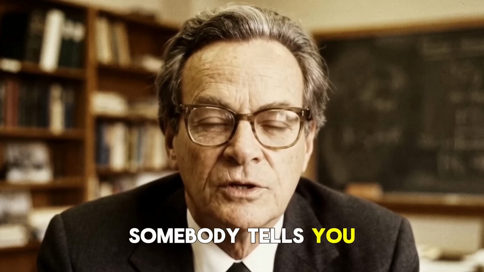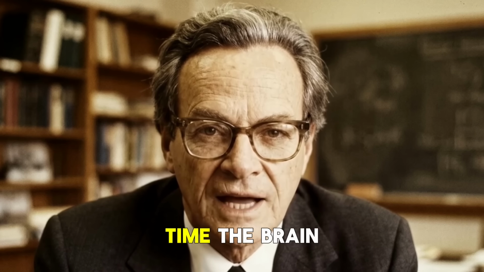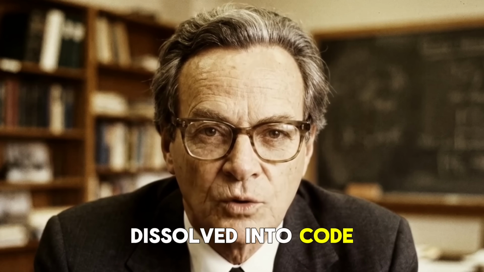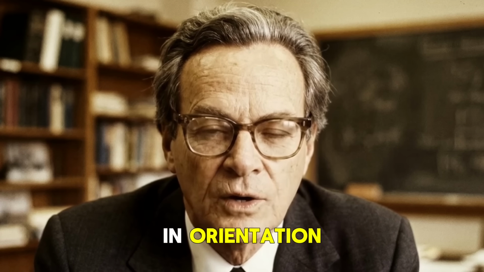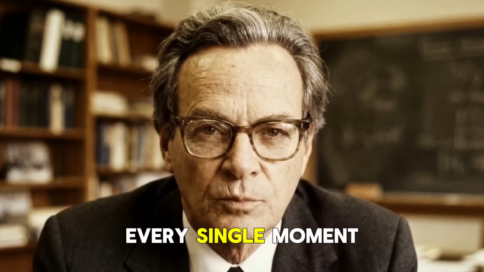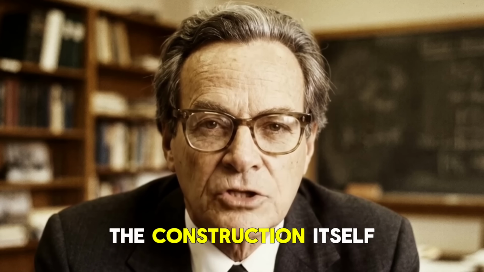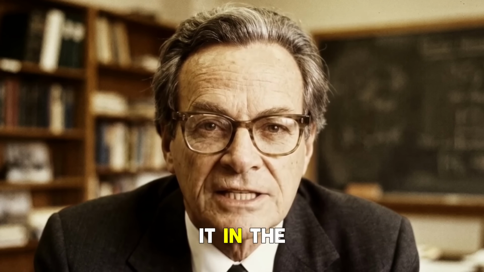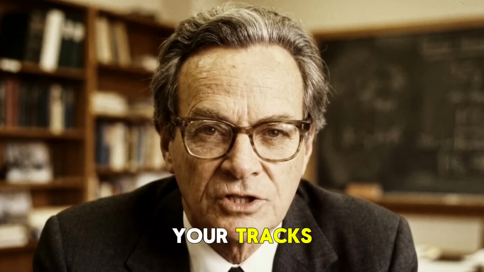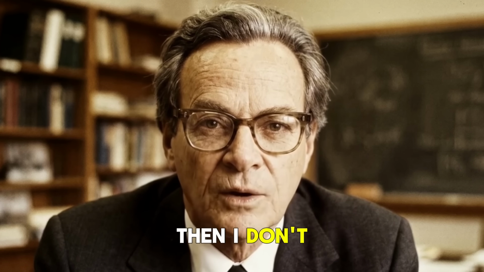The next time somebody tells you your eyes see upside down but your brain flips the image, you can tell them, no, that's not what happens. By the time the brain gets involved, there's nothing to flip. The image is already gone, dissolved into code. What the brain does is not correct an error in orientation. It builds a world, a whole world, from scratch, every single moment of every single day. And it does this so well, so seamlessly, so silently, that the construction itself is invisible. You never catch it in the act, you just see the finished product and assume it was there all along. If that doesn't stop you in your tracks and make you sit quietly for a moment, appreciating the sheer improbability of your own experience, then I don't know what will.